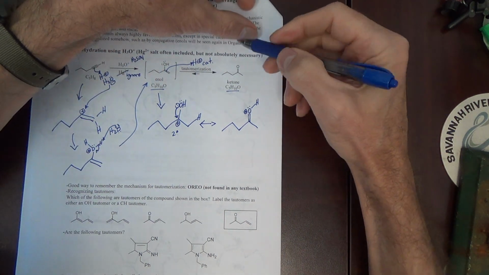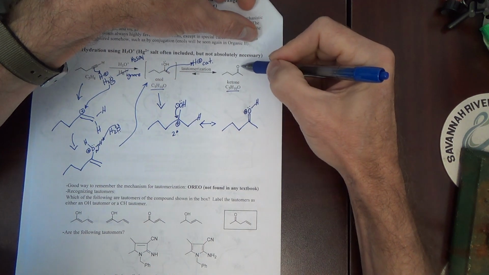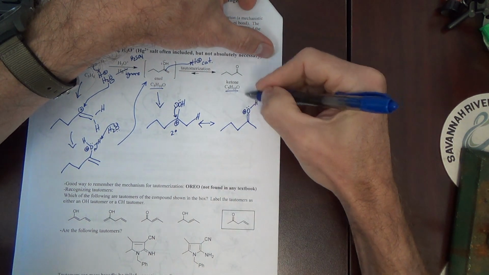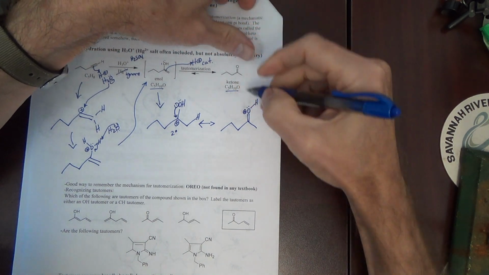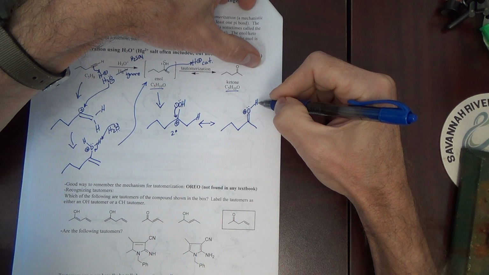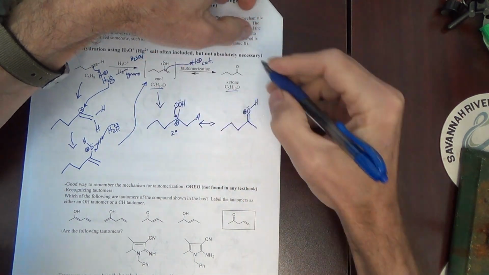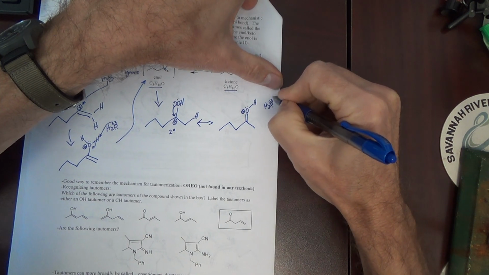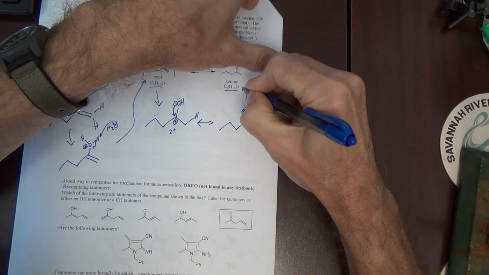Where are we going? We're trying to get a carbonyl compound. That's the rearrangement that takes place. But look what our resonance has done for us. This looks very much where we're going. All we need to do now is remove the H. Well, there's got to be a minus here, bisulfate, or we can use water again. Take the H, these electrons stay behind, and there we go.